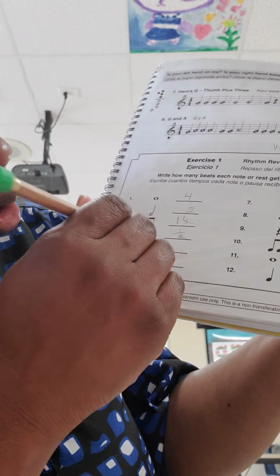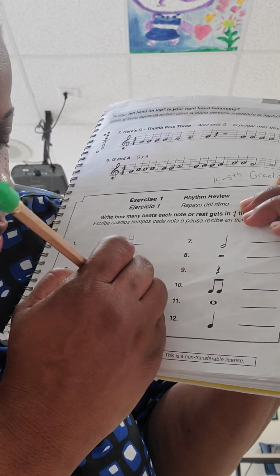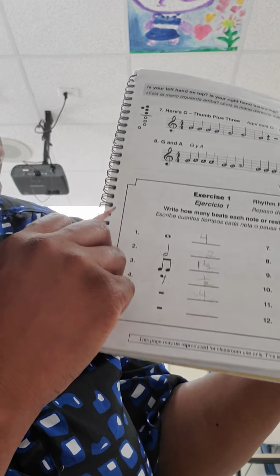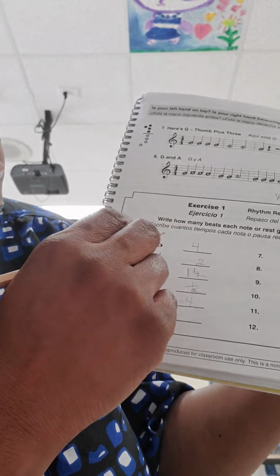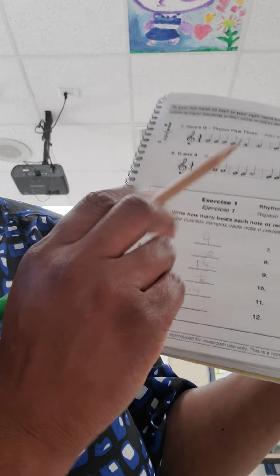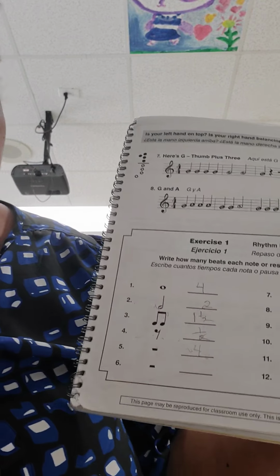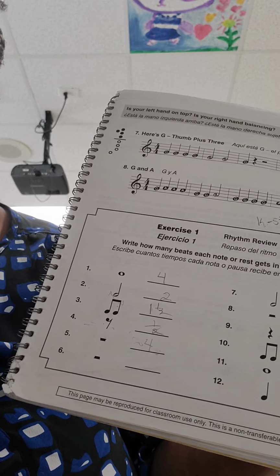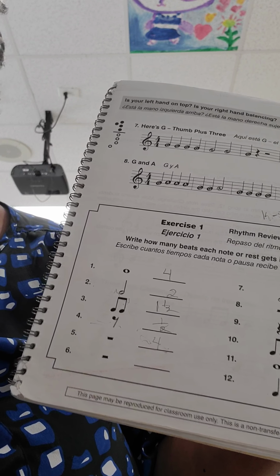All right, the next one is a whole rest, and it's pointing down. The whole rest is going to get 4 silent beats. The next one is a half rest, and it's pointing up. How many beats does a half rest get? If you said 2 silent beats, you are correct.